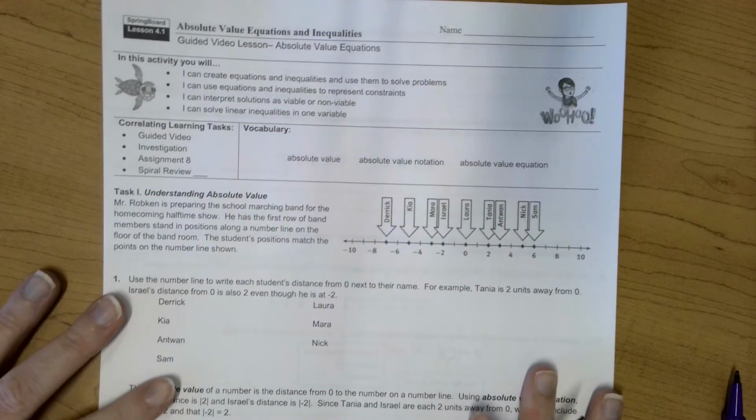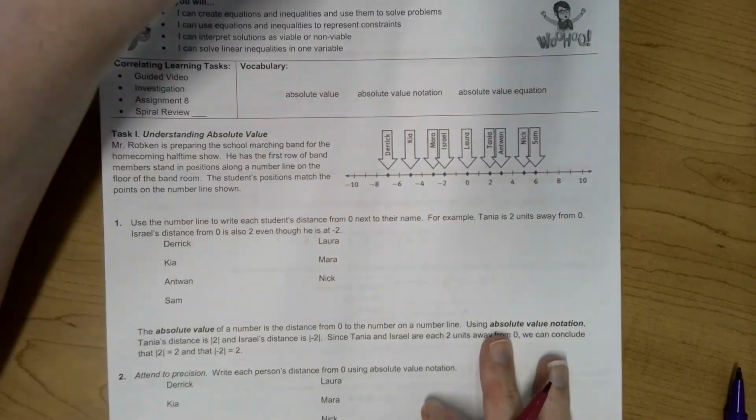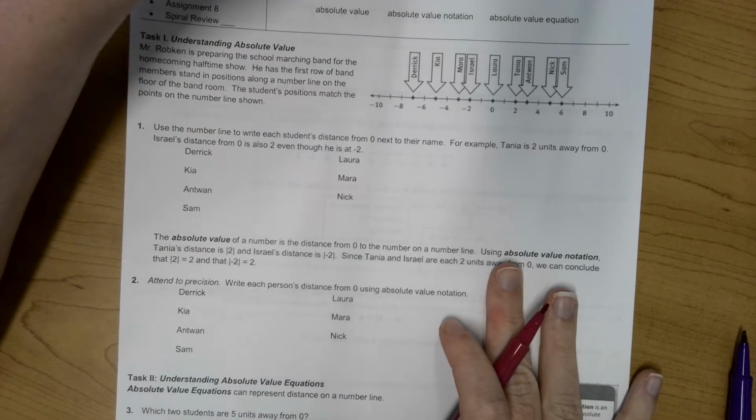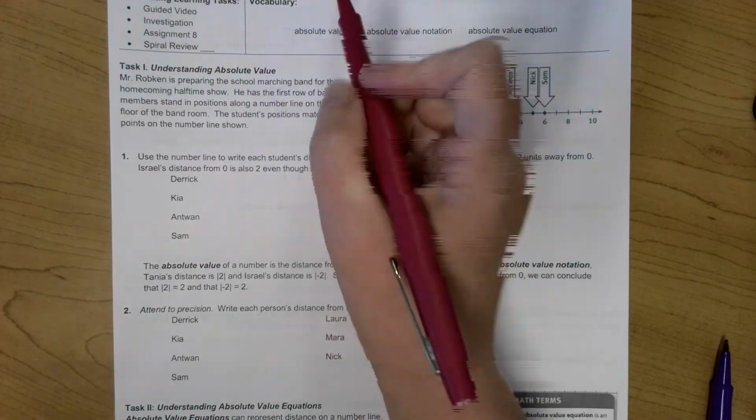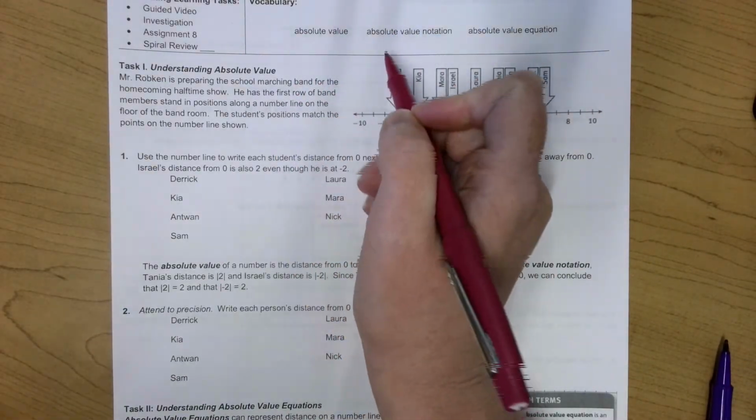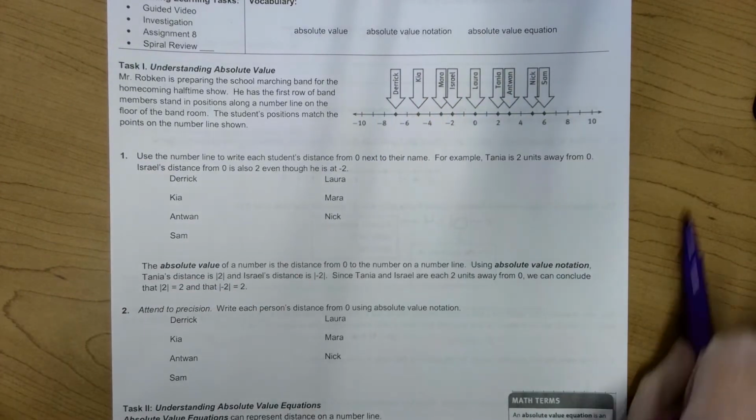So there we go. We will take a second to look at the new vocabulary though. You only have 3 terms that are new: absolute value, absolute value notation, and absolute value equation.